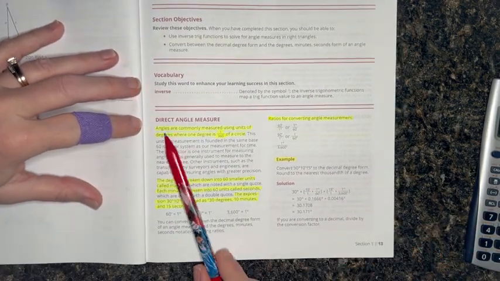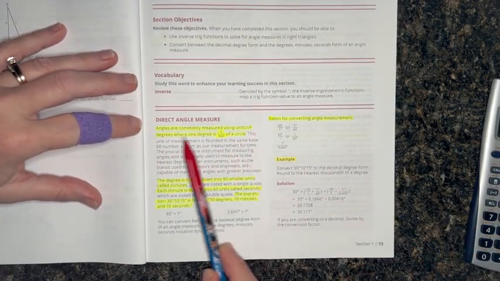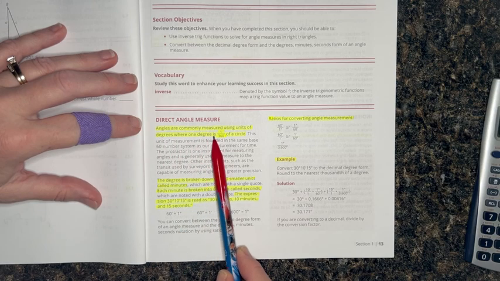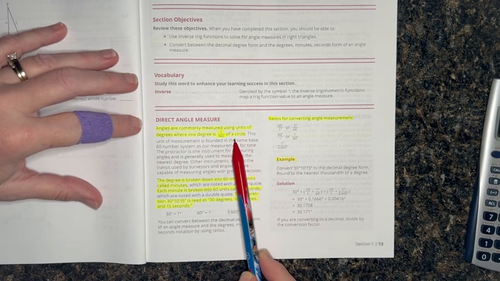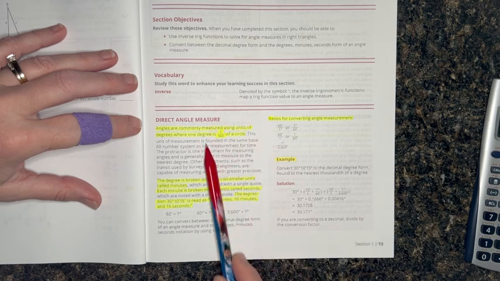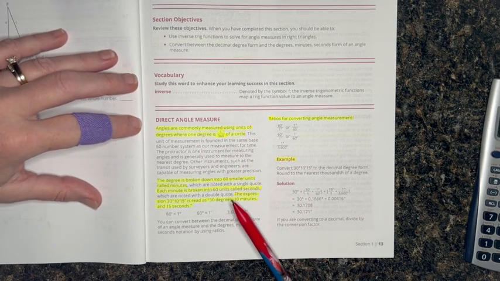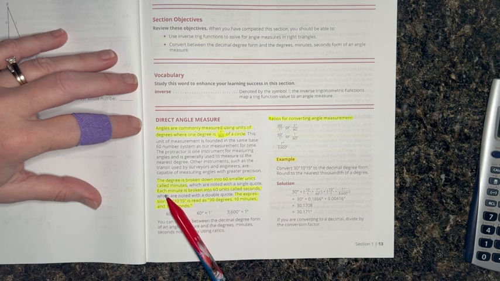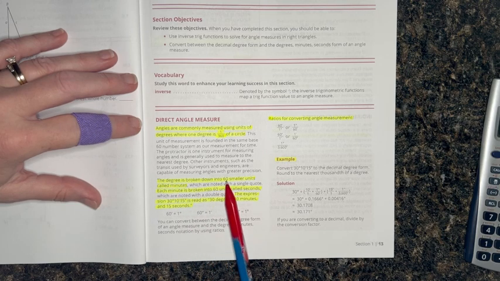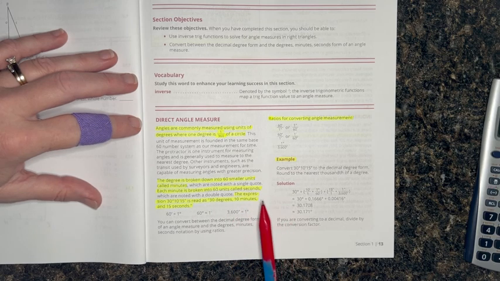Direct angle measures, it says, angles are commonly measured using units of degrees, where 1 degree is 1/360th of a circle. Okay, we're talking about a circle, 360 degrees, and so we talk about degrees as one piece of that. The degree is broken down into 60 smaller units called minutes, and each minute is broken into 60 smaller units called seconds. The expression 30 degrees, 10 minutes, 15 seconds is read just as I just read it, okay?